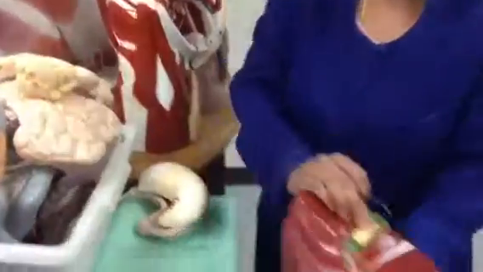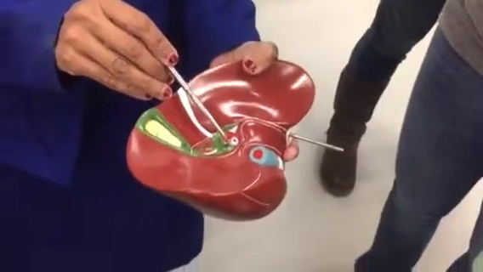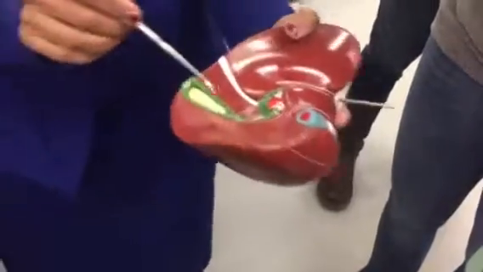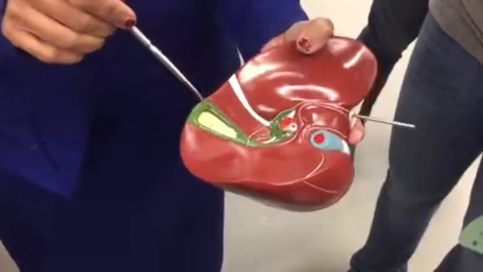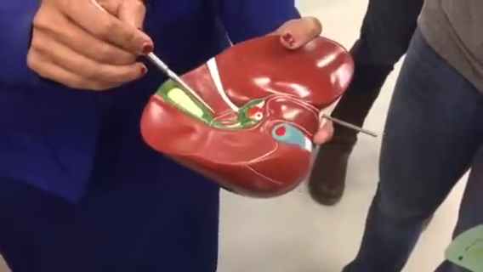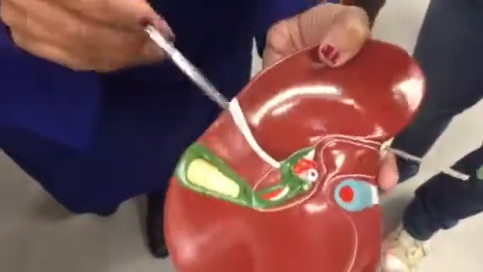Now the common bile duct. In the liver, if you see, this duct here is the opening of the common bile duct. And here, this is the gallbladder. This duct which is coming out from the gallbladder is the cystic duct.